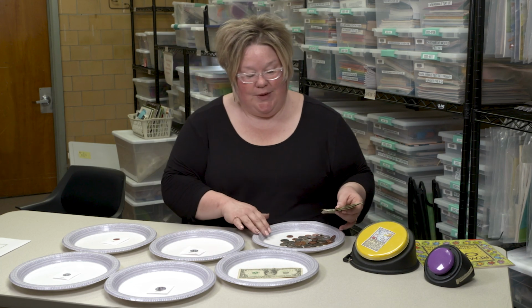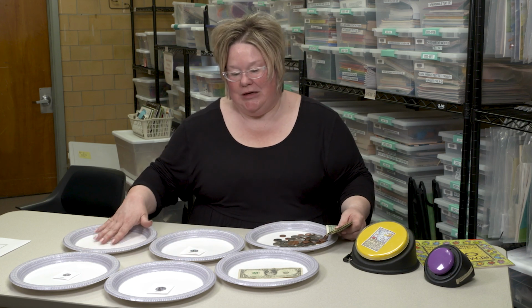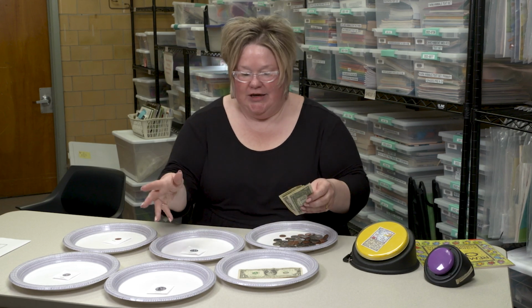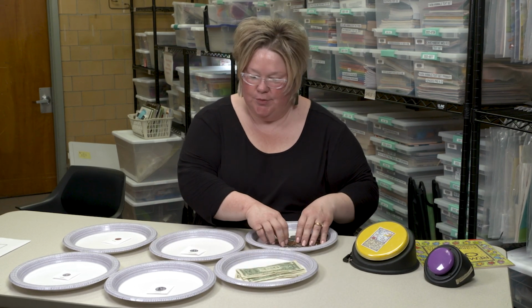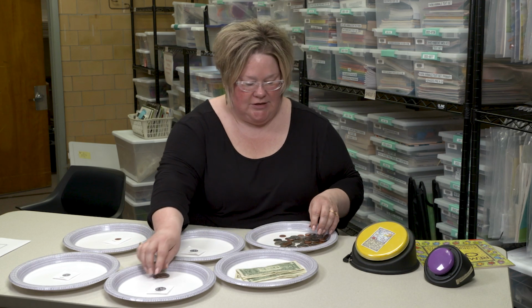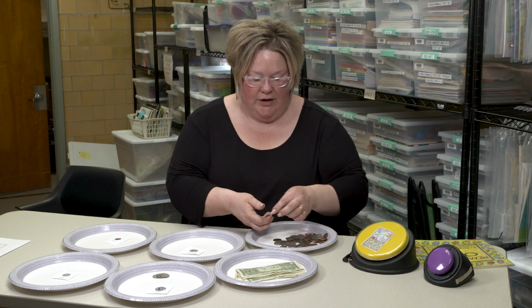But students would need to be able to identify those specific coins and bills. So quarters, dimes, pennies, nickels, and dollars. And of course they would each be taking turns, digging into the plate, picking up some different money that is there, and then getting it to the right place. Again, that sorting is important.